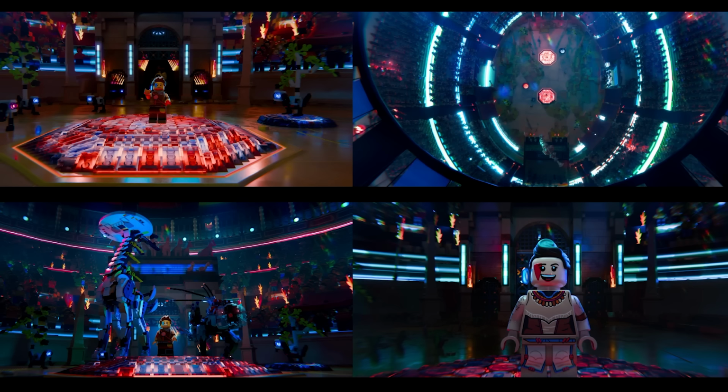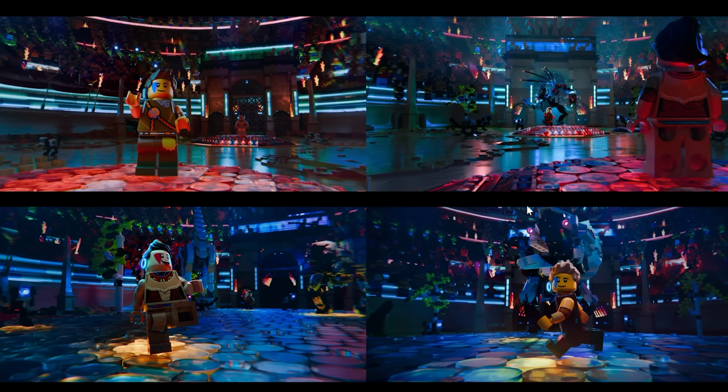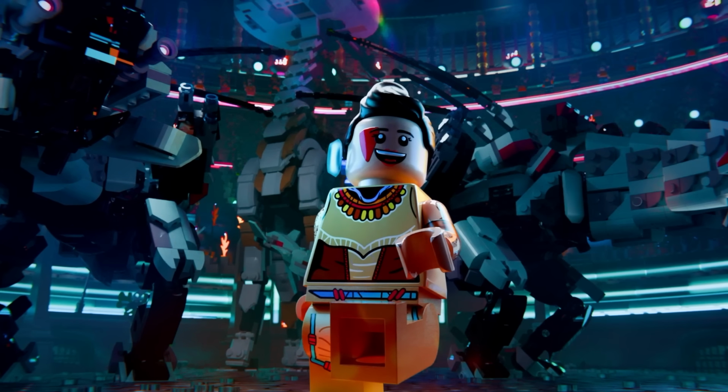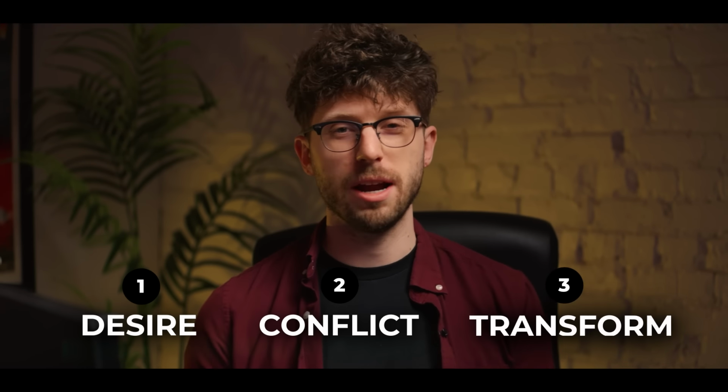Now, all these concepts were an amazing start and painted a clear picture of MXMtoon dropping into this new world. But the reality is we can't just have a dance party for 3 minutes straight. So the critical question I need to answer is, what's the story? If you want to write a story your audience actually cares about, then your characters need to go through these 3 stages: desire, conflict, and transformation.